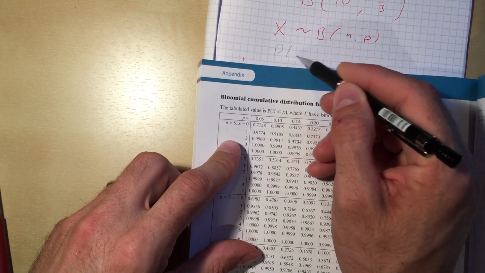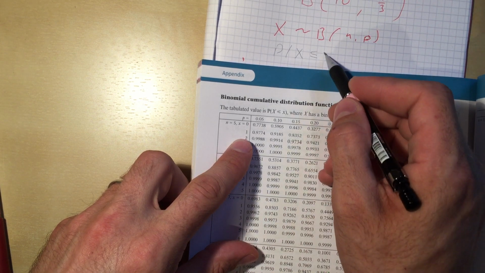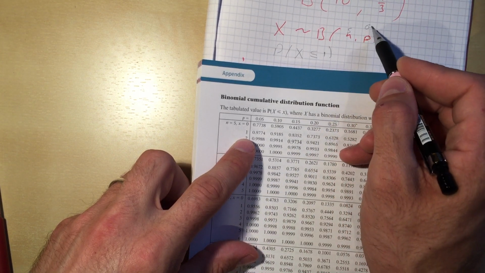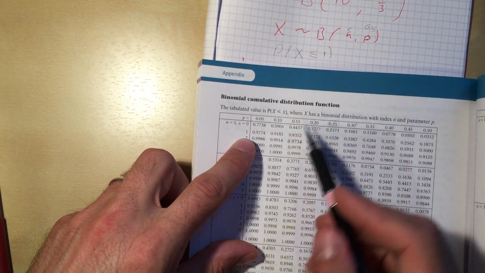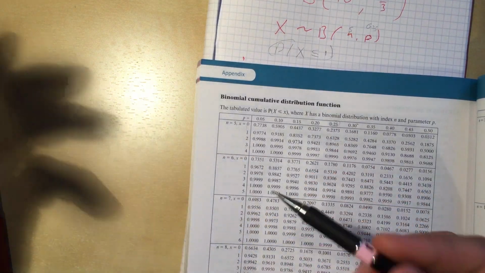So we've got the probability that this random variable x takes a value less than or equal to 1 when n is 5 and p is 0.25. This table tells us the probability that random variable x takes the value less than or equal to whatever it is we want to look up.